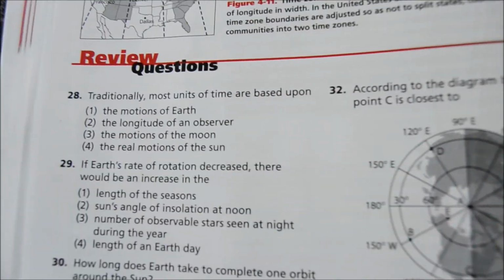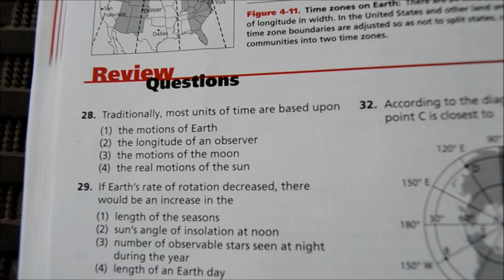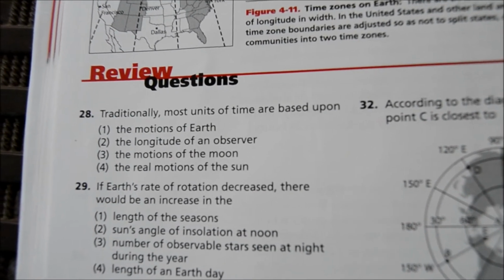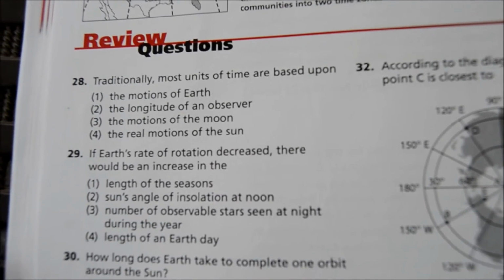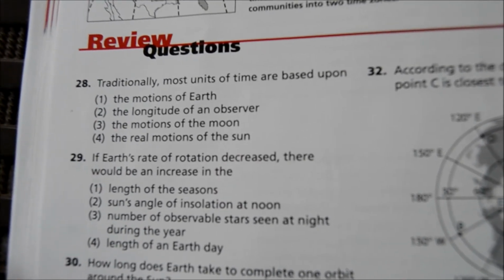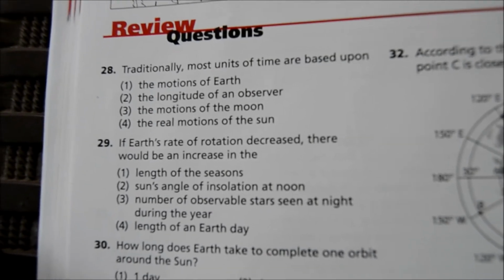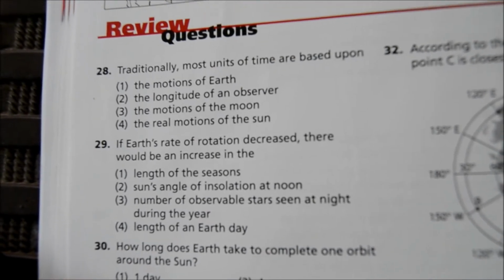Question 28. Traditionally, most units of time are based on, we're egocentric, so it's all about us on the Earth. The day is how long it takes the Earth to rotate, a month is how long it takes the moon to revolve around the Earth, and a year is how long it takes the Earth to revolve around the sun. So it's all about the Earth.